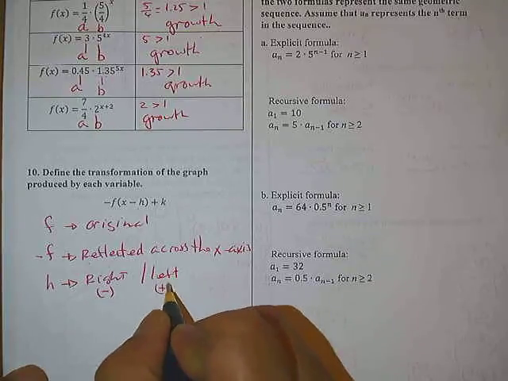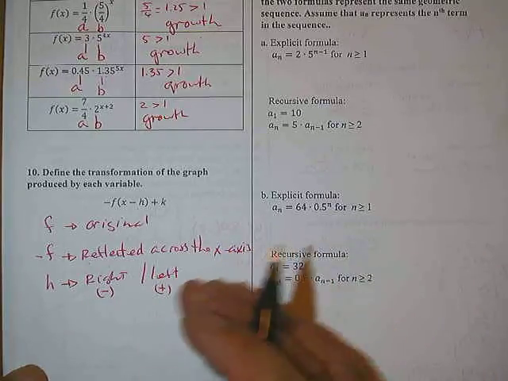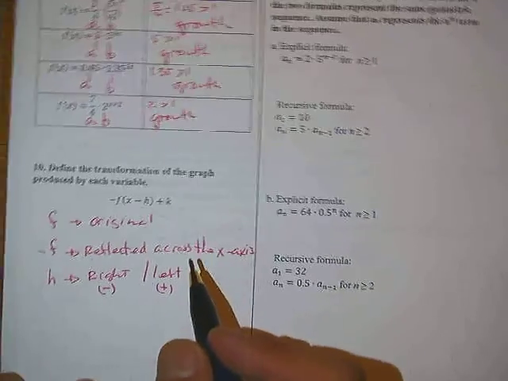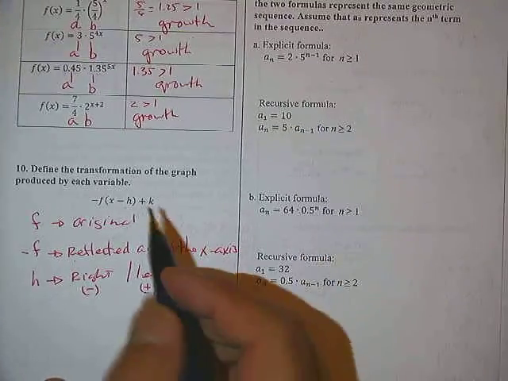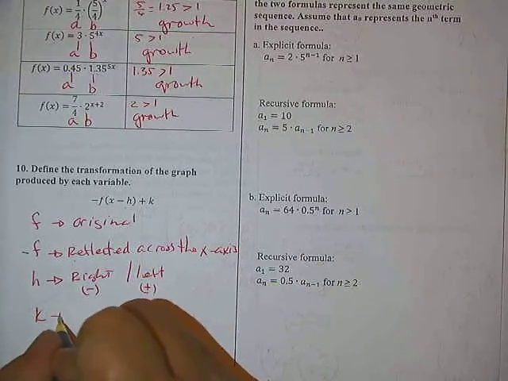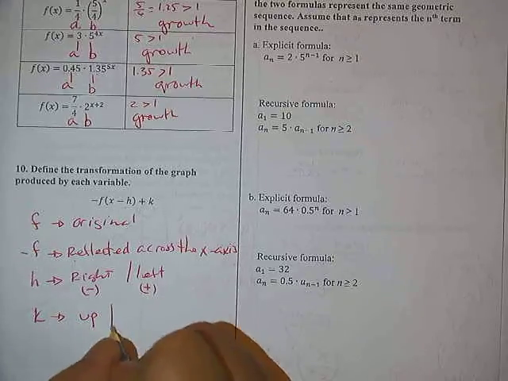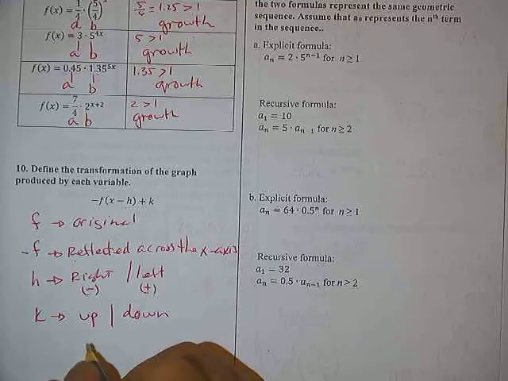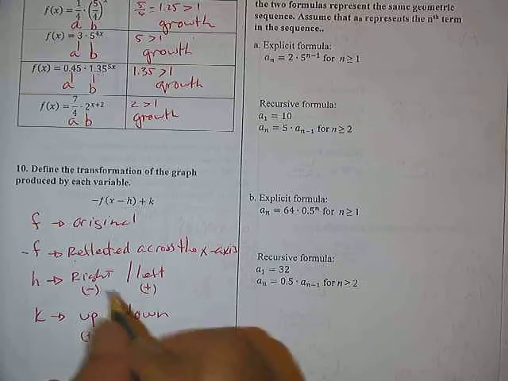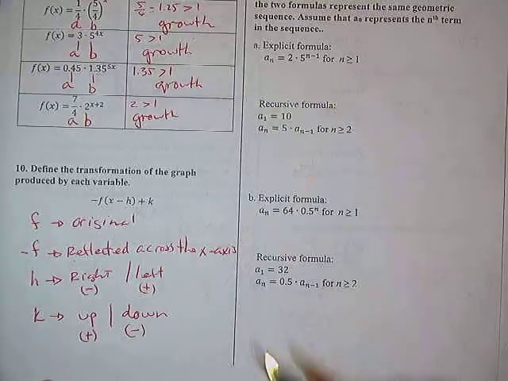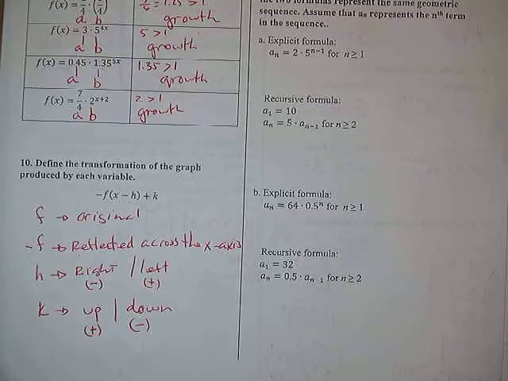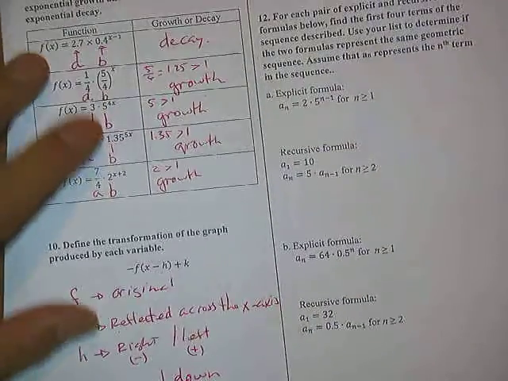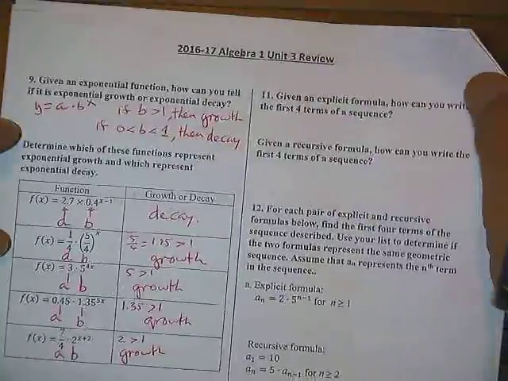Now that h tells you that it goes right or left. And it's opposite of what you think. You see that negative sign? That's built in so that it flips everything. So when you have a negative sign, that's actually to the right. Positive sign is actually to the left. Yes, I'm aware it's backwards. Deal with it.